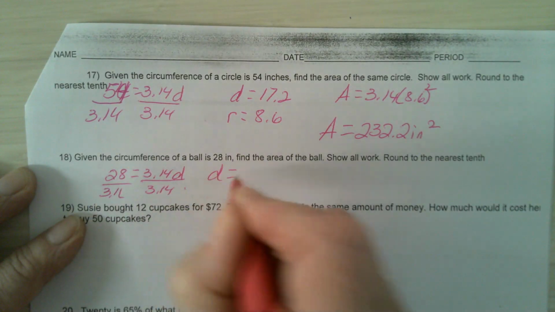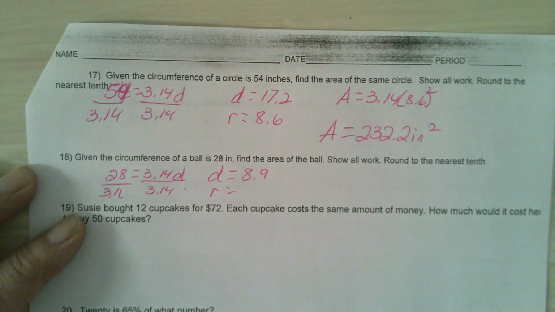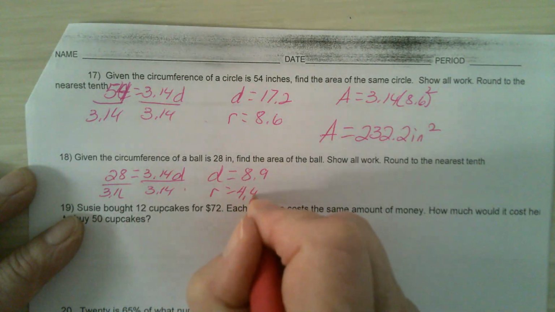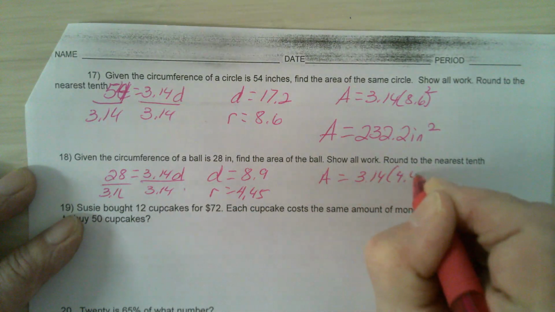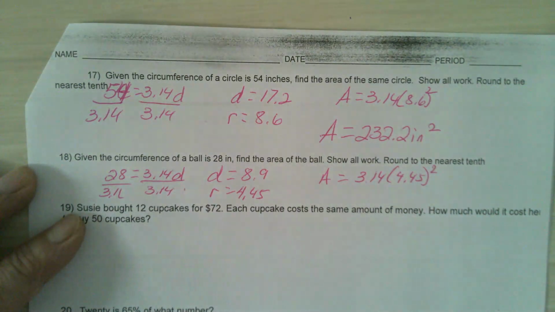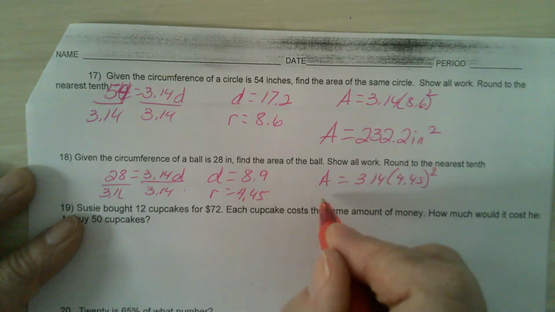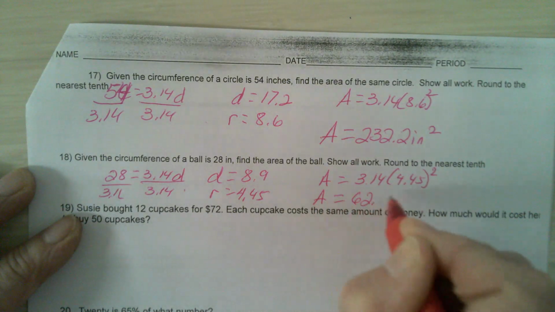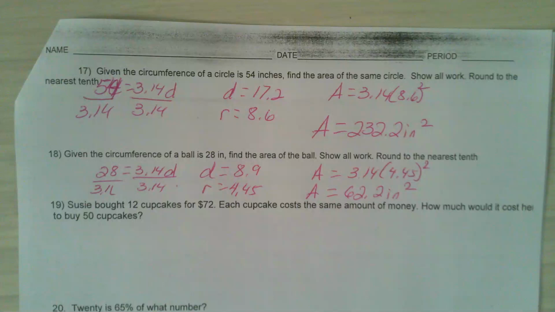So the radius would be half of 8.9, which is 4.45. So the area is 3.14 times 4.45 squared. So when you multiply that, you'll get 62.2 for the area. And it's inches squared. Any questions?